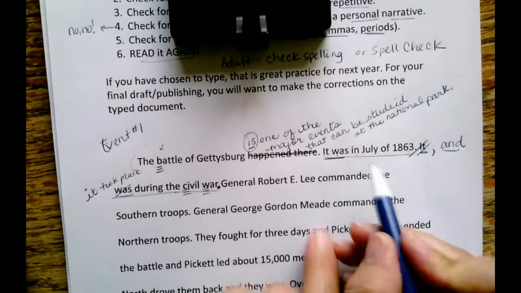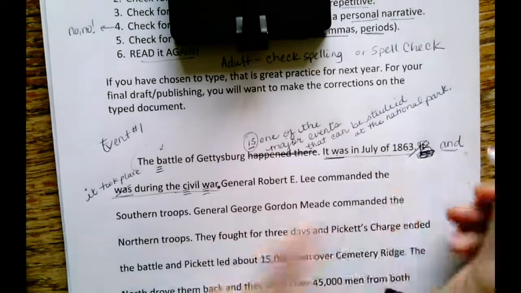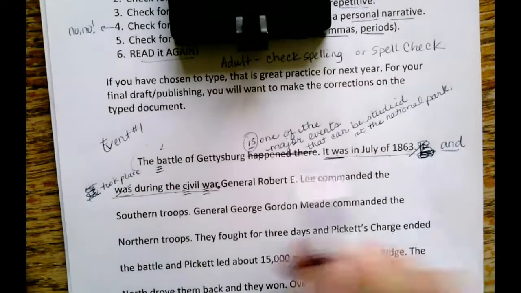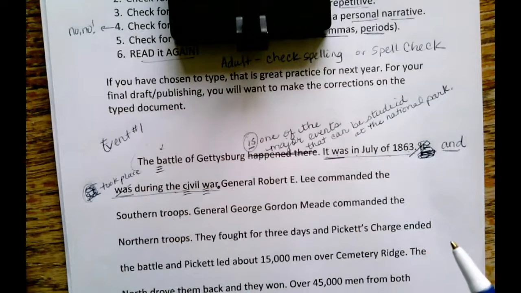Or I could say it was in July of 1863 and have no commas and say and. It was in July of 1863 and took place during the Civil War. That works too, because that just means I have two verbs and I don't have another subject in there, okay, by taking that out. So those are two options.